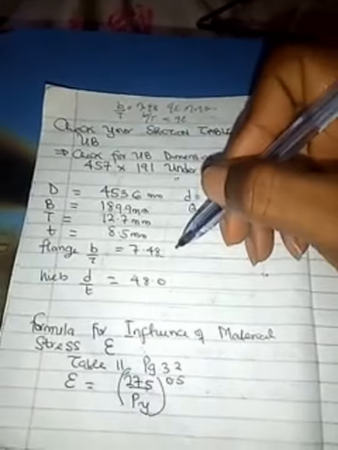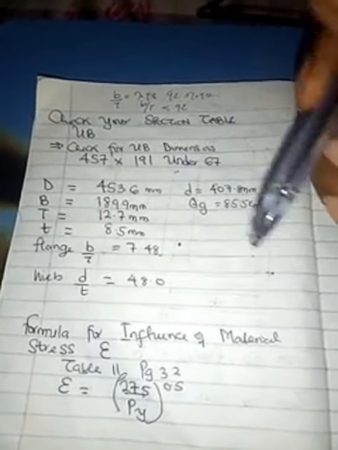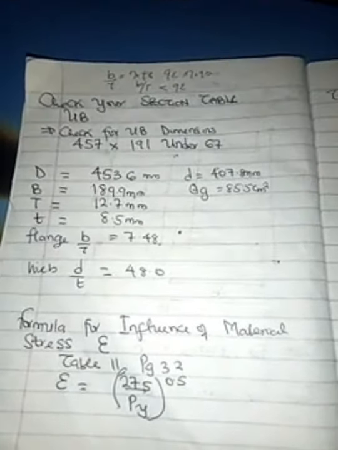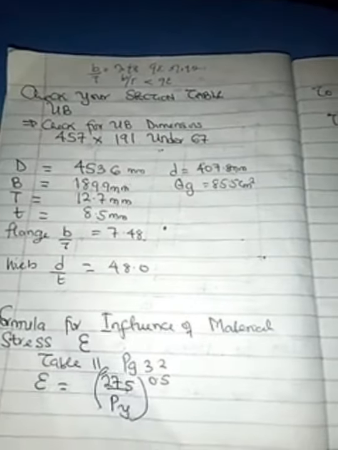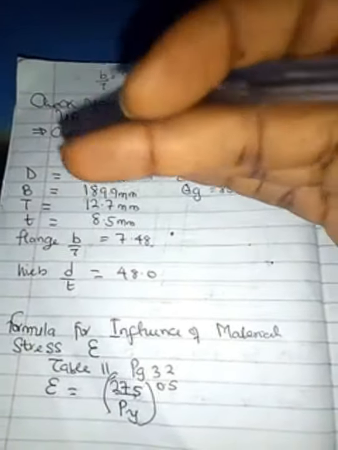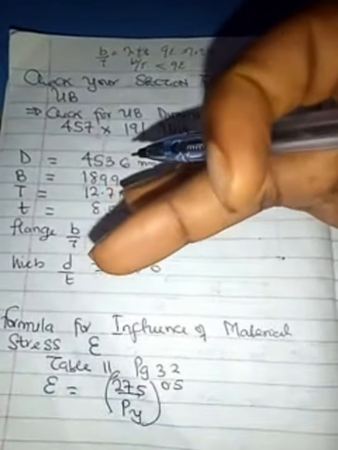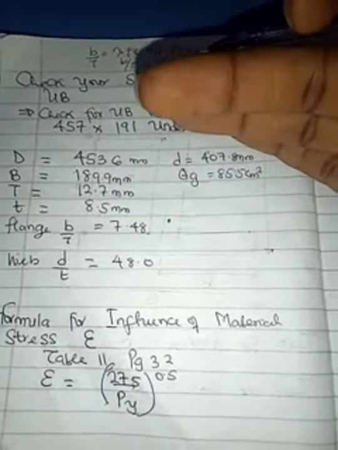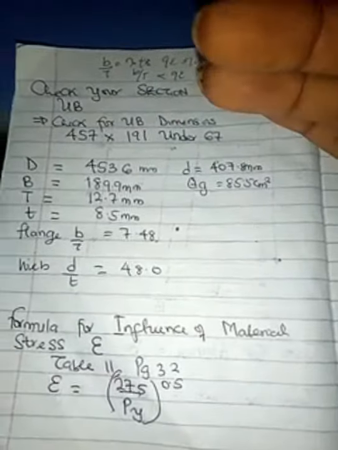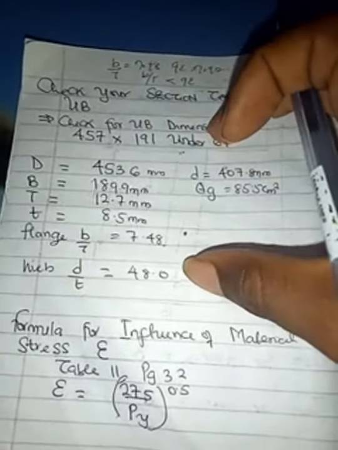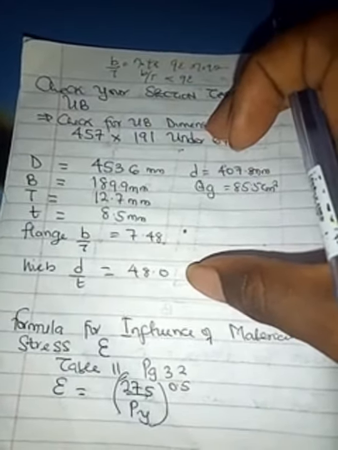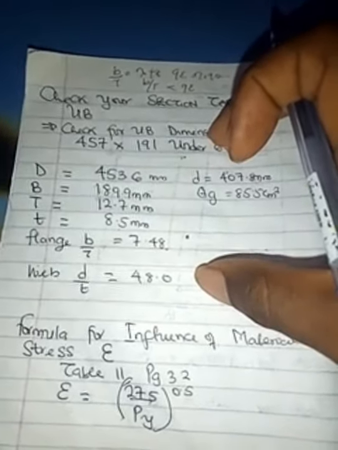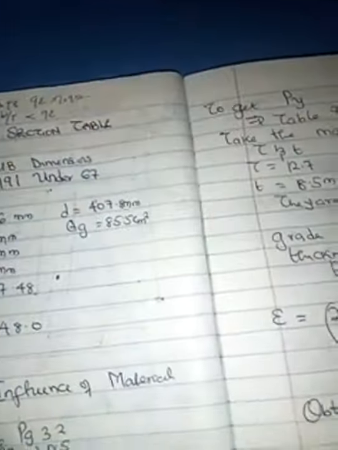All right, so after getting all these things from your section table, the next thing you will do is go to your BS code. The problem here is actually realizing the next step to take. I think that's the main problem with steel, because it's a series of steps, and you can overcome this by constant practice. You can solve a question like 3-4 times. At least you get familiar with the steps. After getting the values from the section table, you need to go to your BS code, and in your BS code, we are going to Table 9.